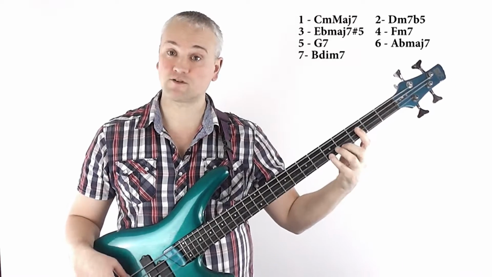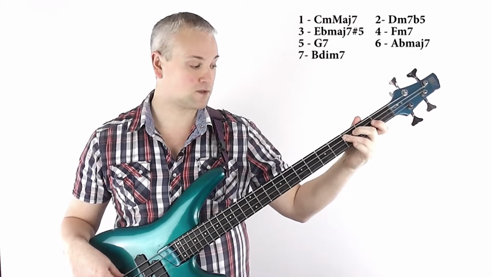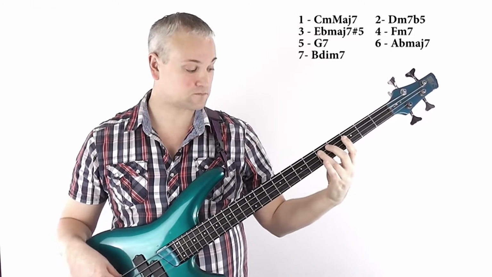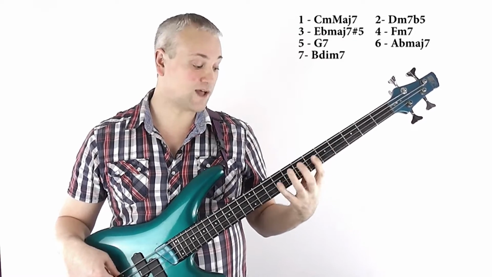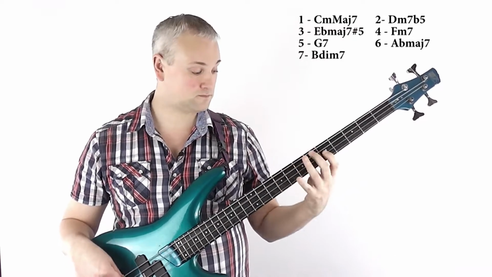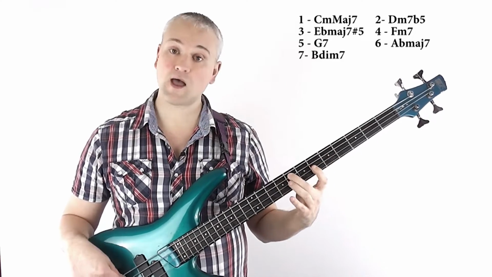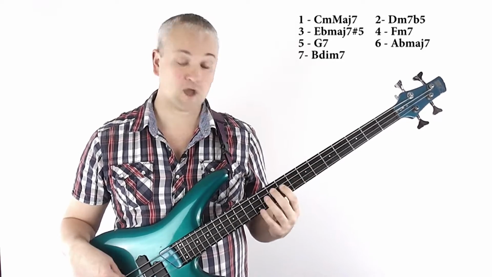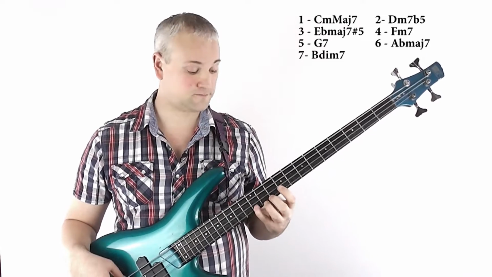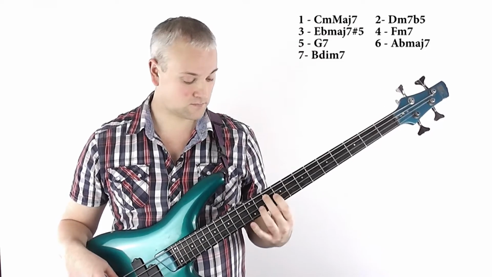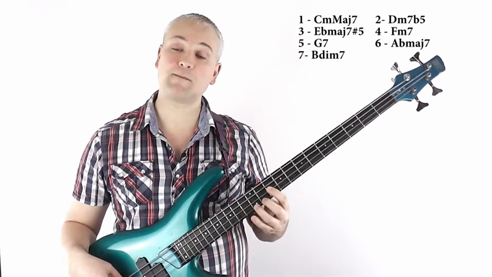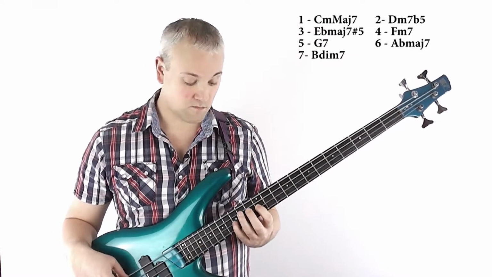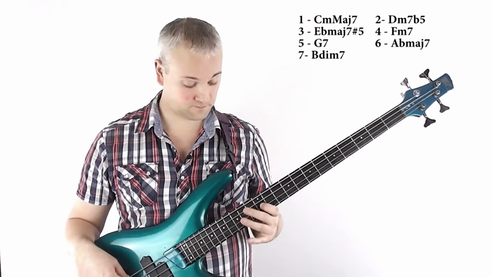C minor major 7, D minor 7 flat 5, E flat major 7 sharp 5, F minor 7, G7, A flat major 7, B diminished 7.